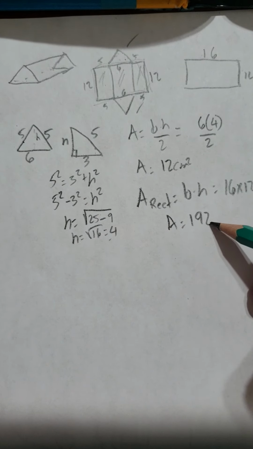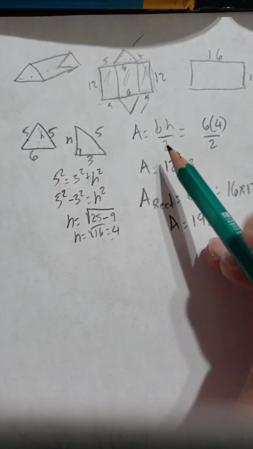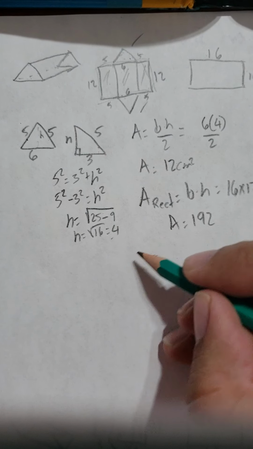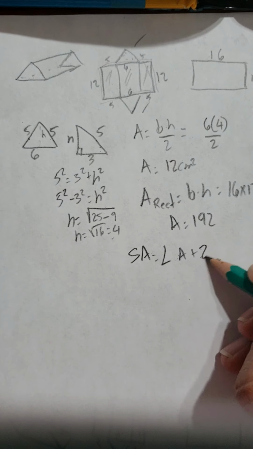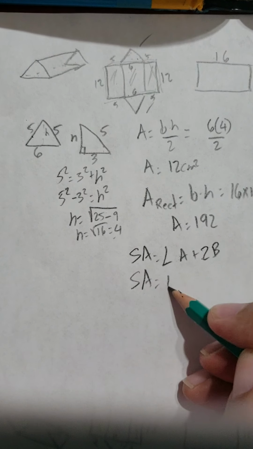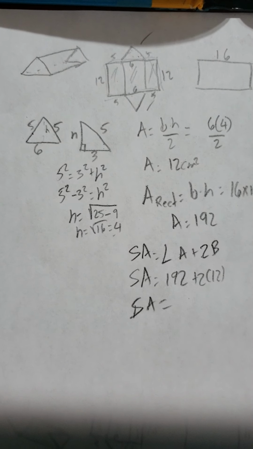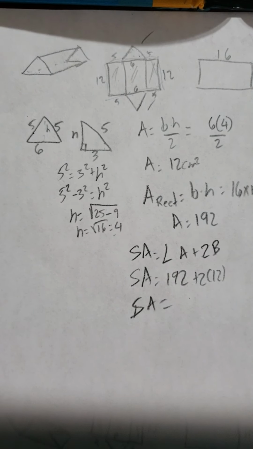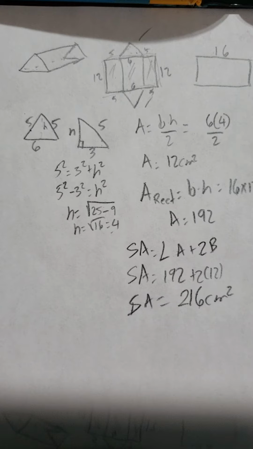The lateral area is 192. Now, how many triangles do we have? We have 2 triangles, 1 and 2. Every triangle is 12. That means the surface area, remember, is the lateral area plus 2 times the area of the base. The surface area here is the lateral area, 192, plus 2 times 12. The surface area is 192 plus 24. That is 216 centimeters squared. This is problem number 1.